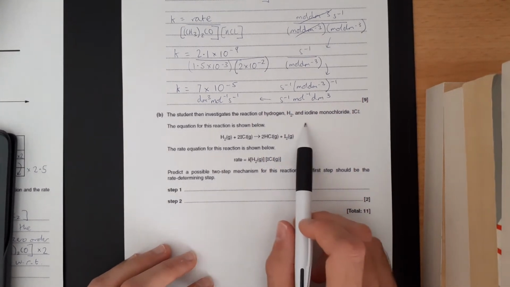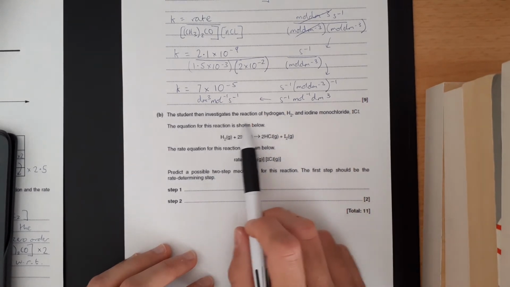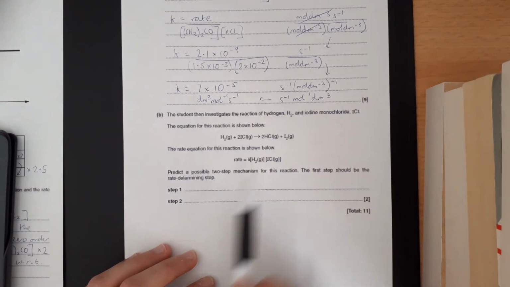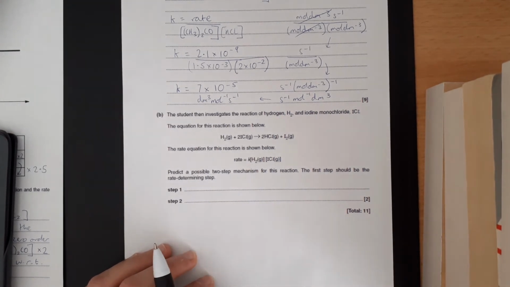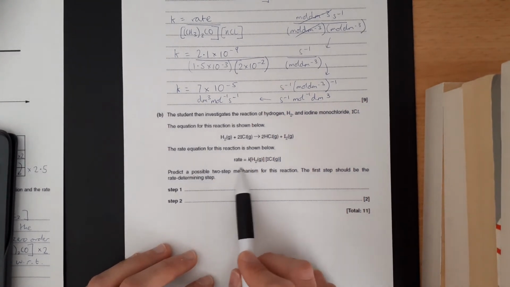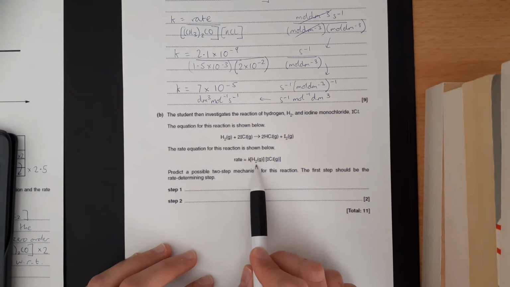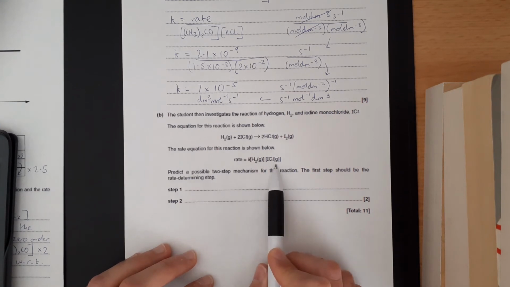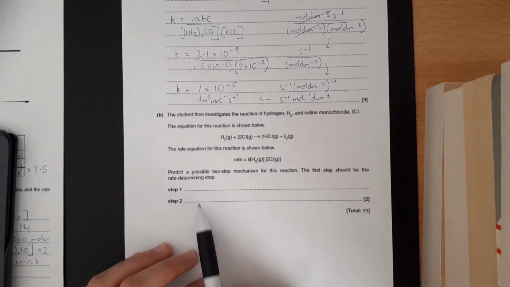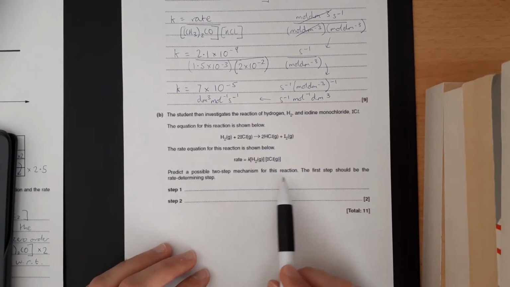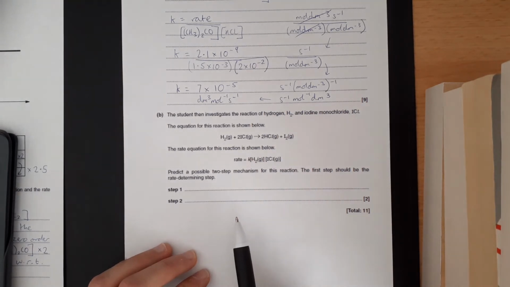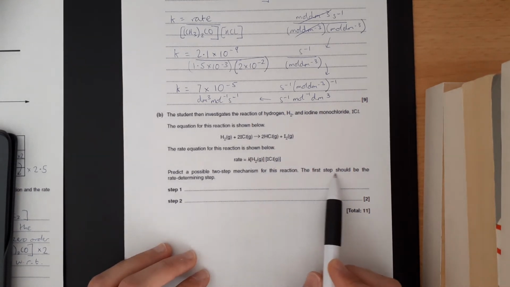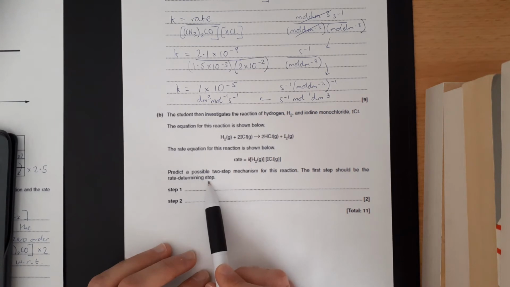So this is about a different experiment. So we're investigating the reaction of hydrogen and iodine monochloride. We've got an equation, fine, and we've got a rate equation. Okay. So what does this rate equation tell us? We can see that the H2 is first order and the ICl is also first order. It then says predict a possible two-step mechanism for this reaction. Okay, so they're saying that this reaction doesn't all just happen in one go. There are two separate steps. Okay. And it says the first step should be the rate determining step.